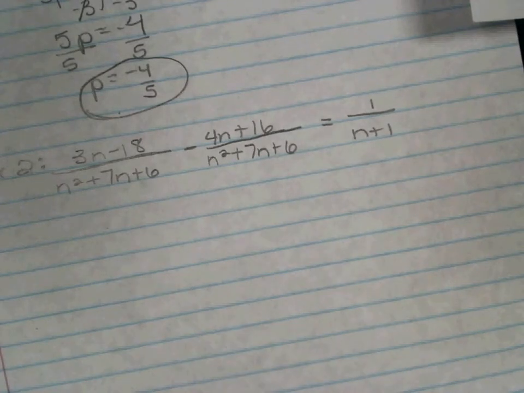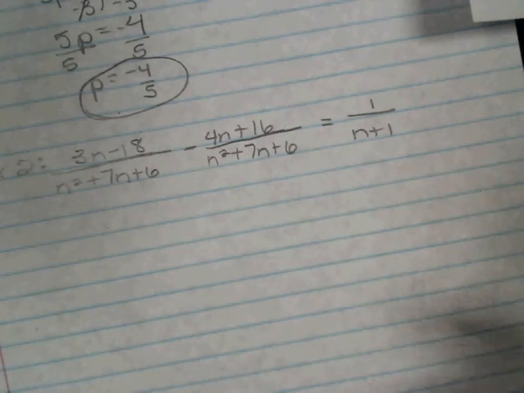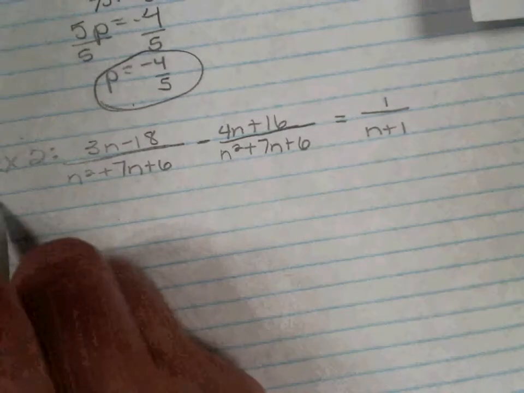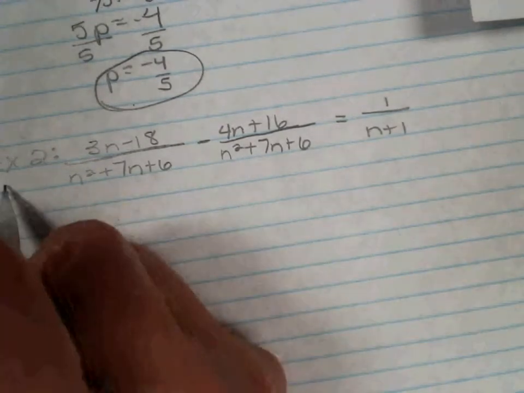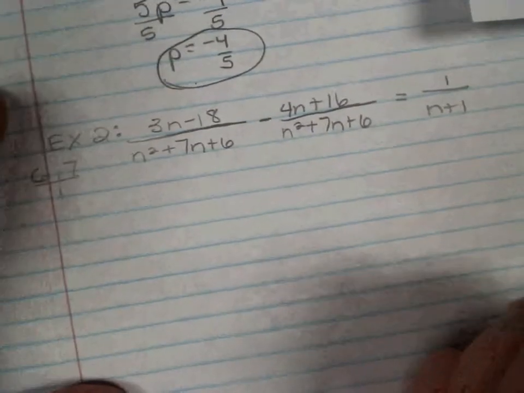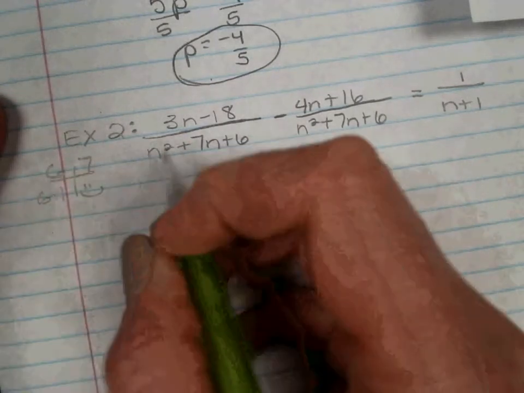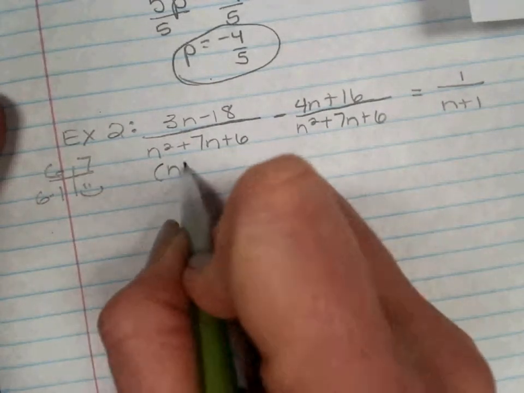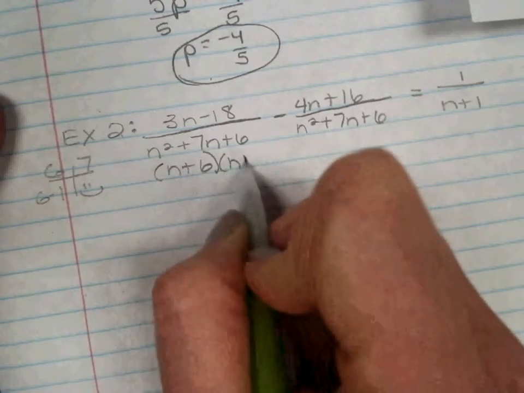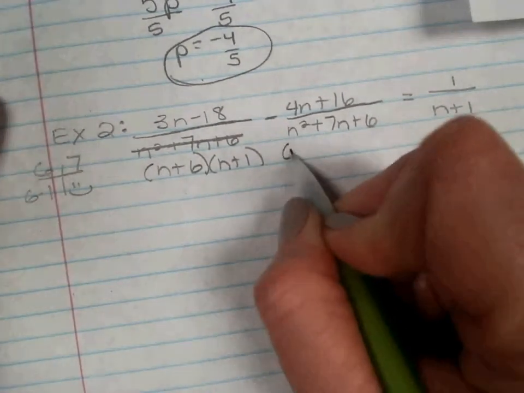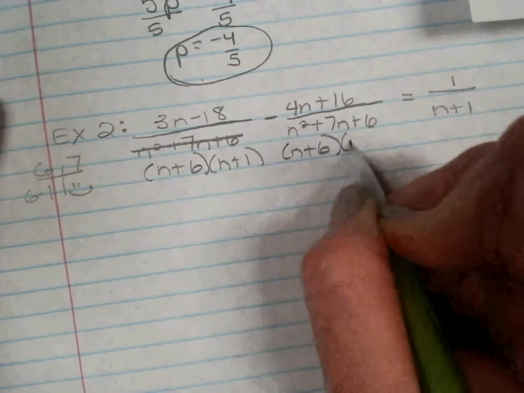To find the least common denominator, I went into more detail in 5.2. You want to factor the denominators if you can factor them, and we can here. What two numbers multiply to get 6 and add to get 7? Amanda? 6 and 1. Excellent. So I'm going to factor this into n plus 6, n plus 1. I could do the same thing here, right? It's the same thing.